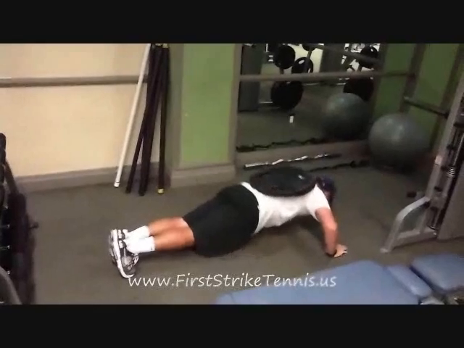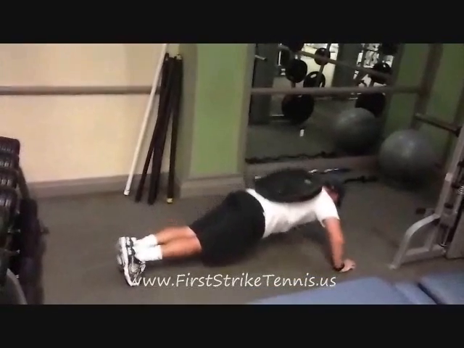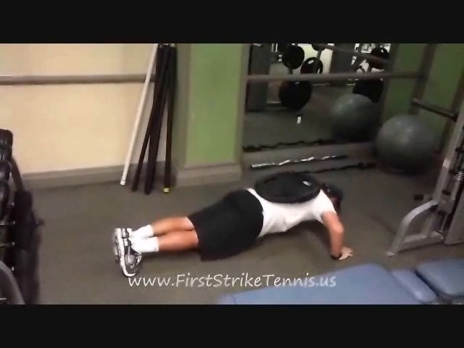If you are unable to do a regular push-up, do not do this with a weight. Ensure that you have proper technique with no weight and gradually progress up, starting with very light weights.